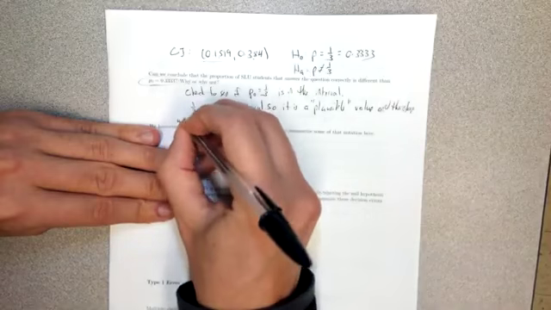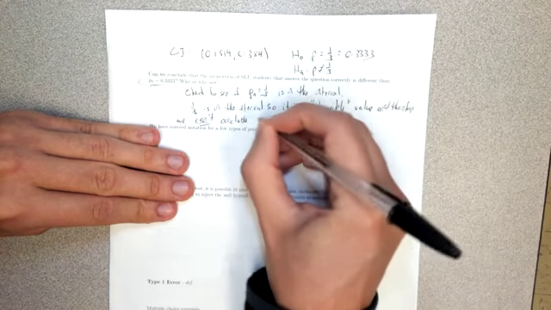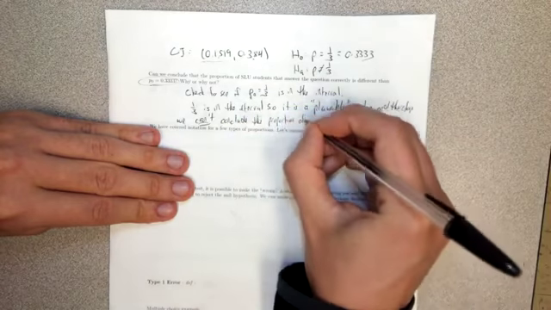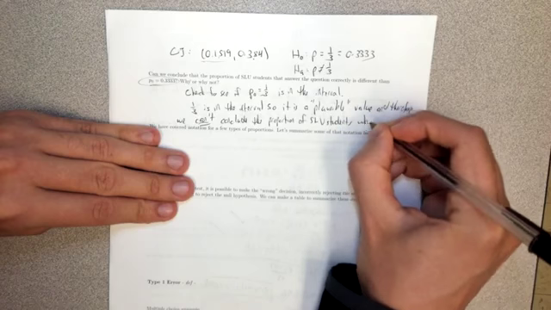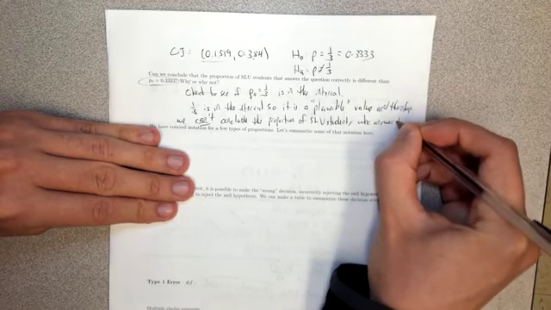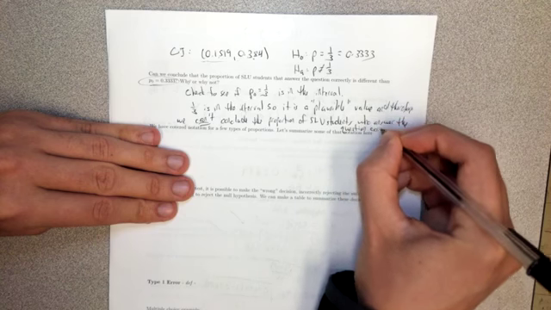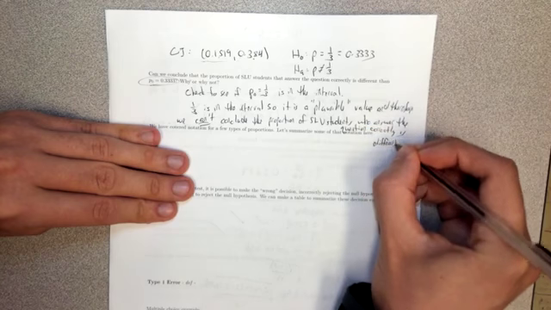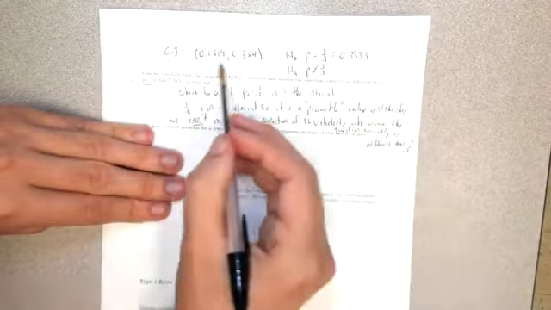And therefore, we can't conclude that the proportion of SLU students who answer the question correctly is different than a third. Because a third is a plausible value, so I can't say that it's different than that.